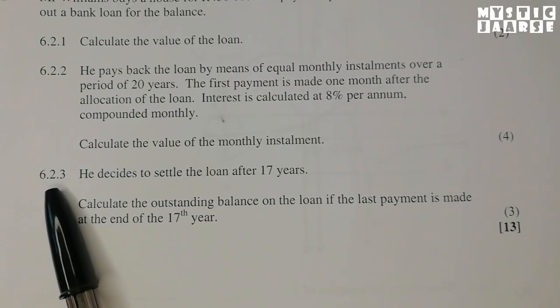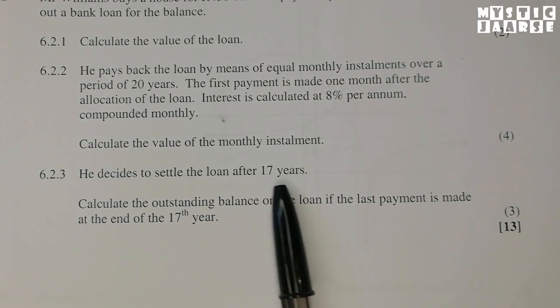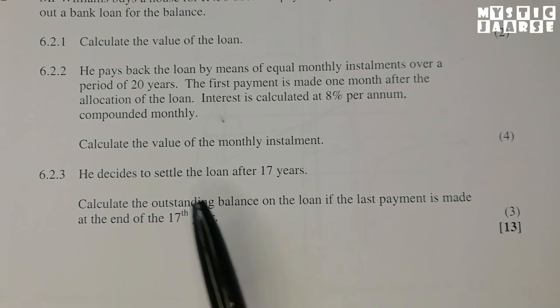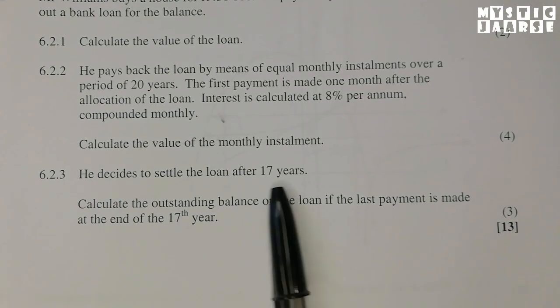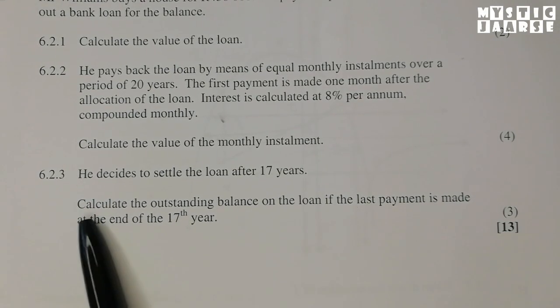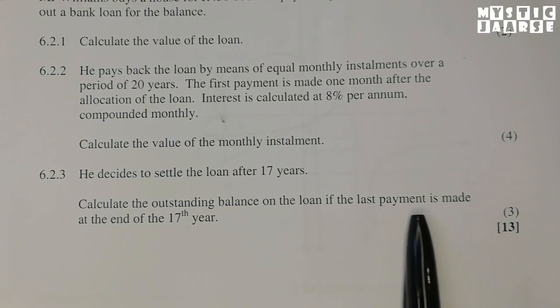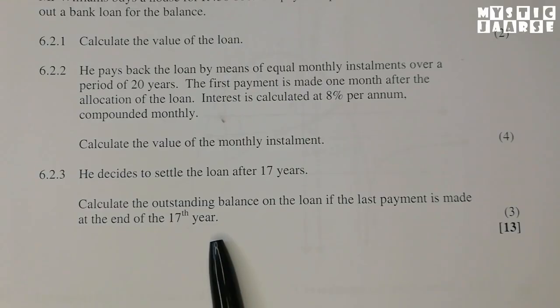Moving on to 6.2.3, he decides to settle the loan after 17 years. So remember that Mr. Williams was supposed to make payments towards this loan for 20 years, right? But now he suddenly decides to settle the loan after 17 years. Calculate the outstanding balance on the loan if the last payment is made at the end of the 17th year.